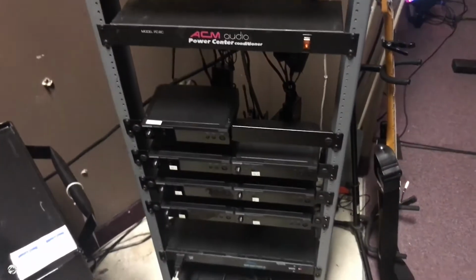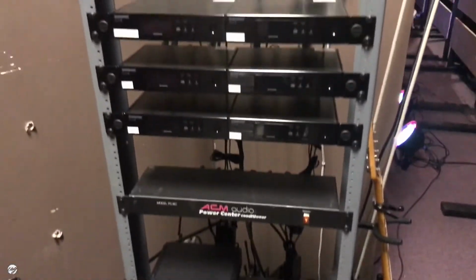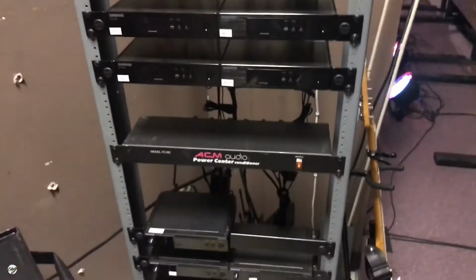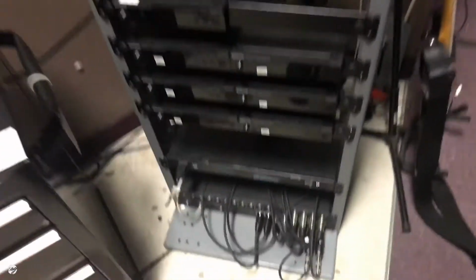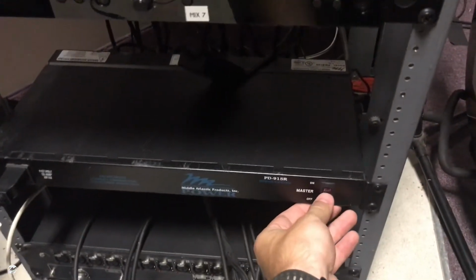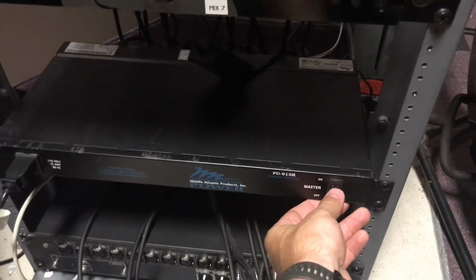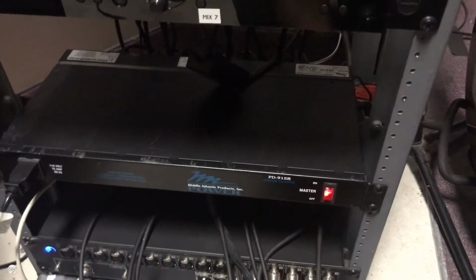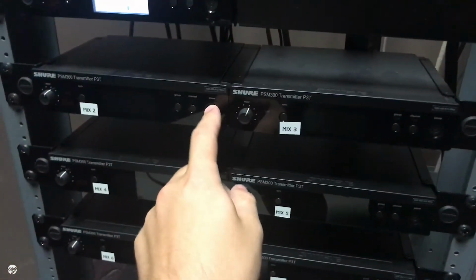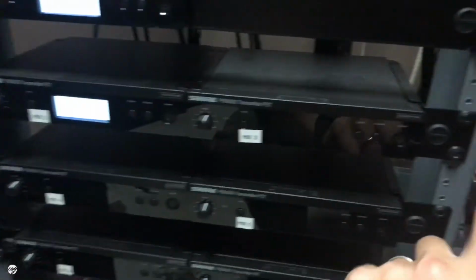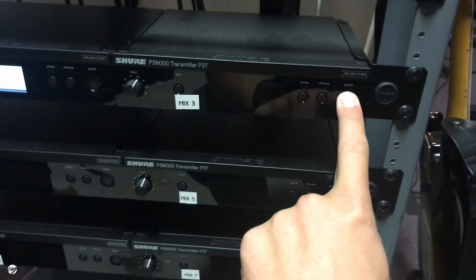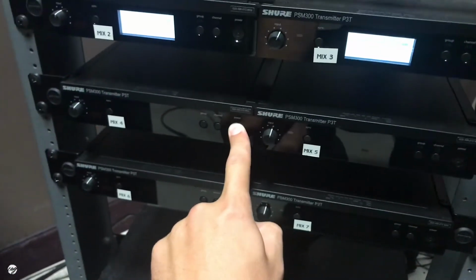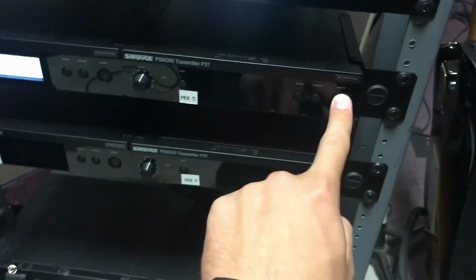Another step we have to remember is turning on all of the receivers for the microphones and in-ear monitors. Turning on the microphones is this power button right here, so just flick that right on. That'll turn on the microphone receivers. And then go across and click power for the in-ear monitor receivers. Press and hold.